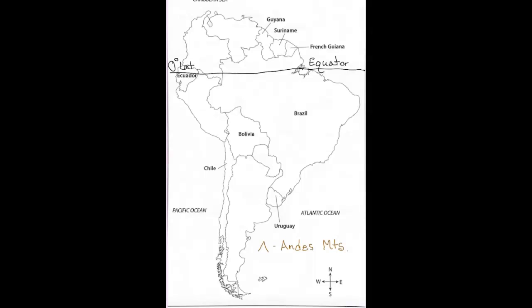Now there's a lot to label here because the Andes Mountains go all up and down the western coast of South America. So we need to be drawing little mountain tops all up and down the western coast, all through all of those countries. It spans pretty much the entire length of the continent.